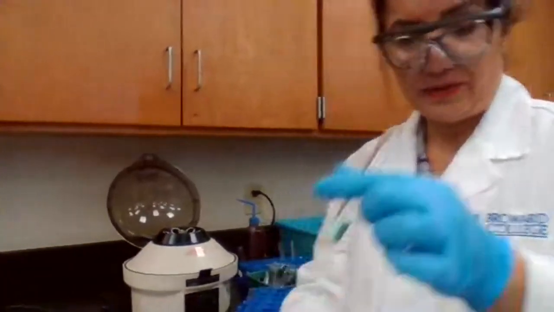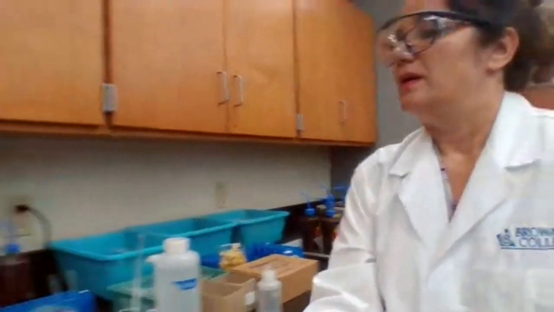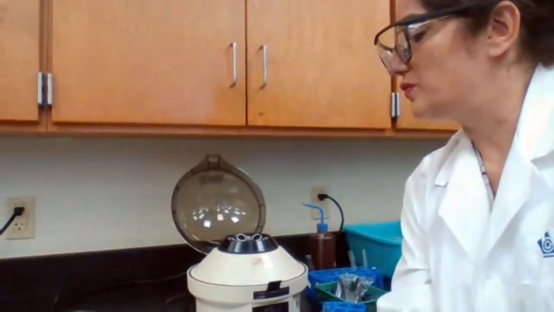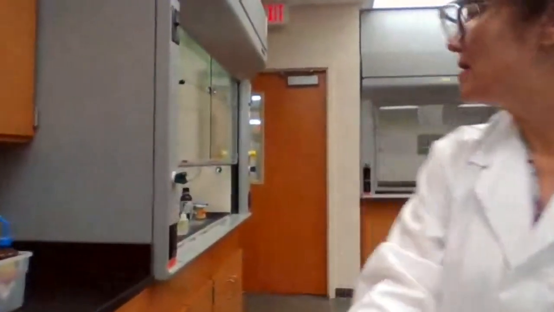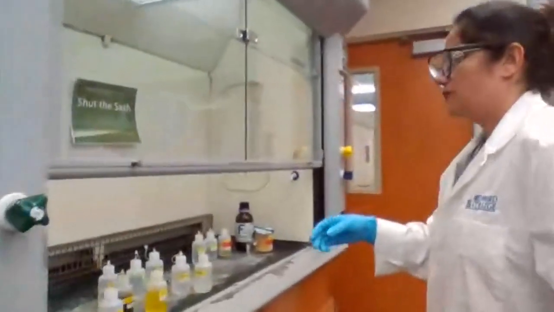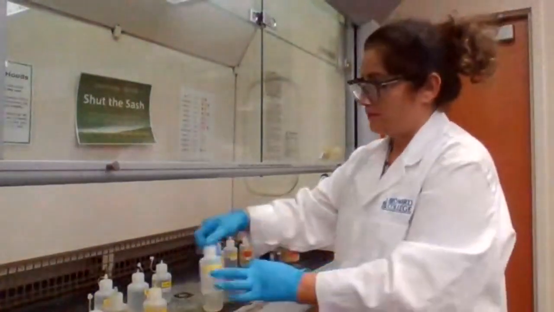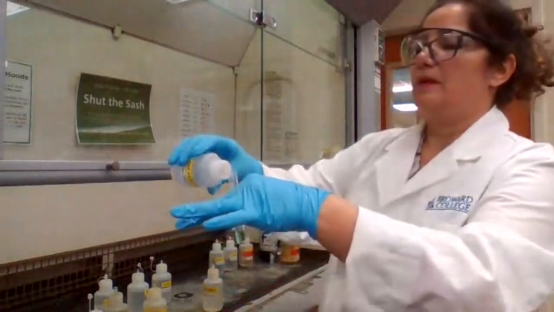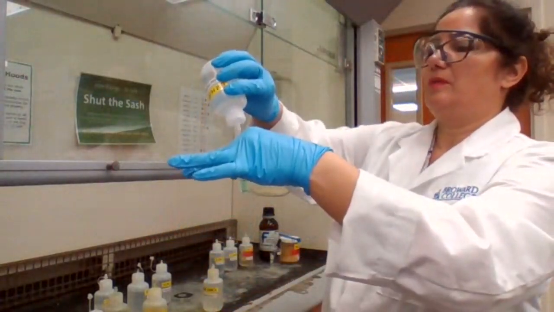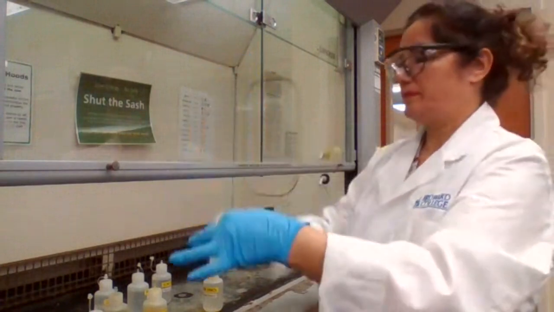We add 3 molar sulfuric acid. If there is lead, lead sulfate is going to form. So we add 3 drops: 1, 2, and 3.